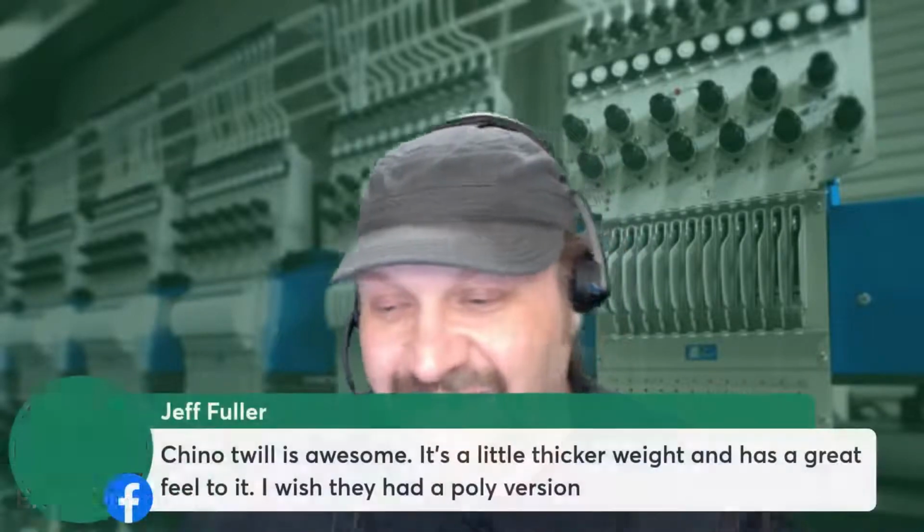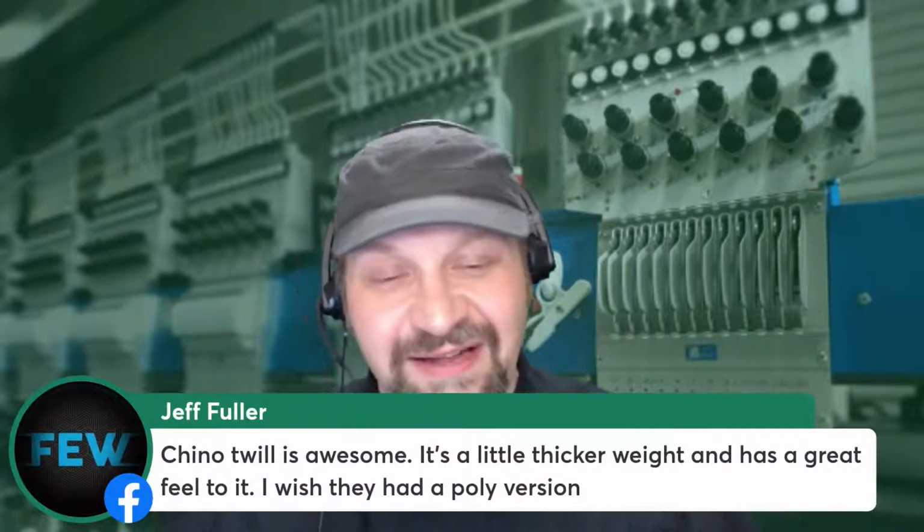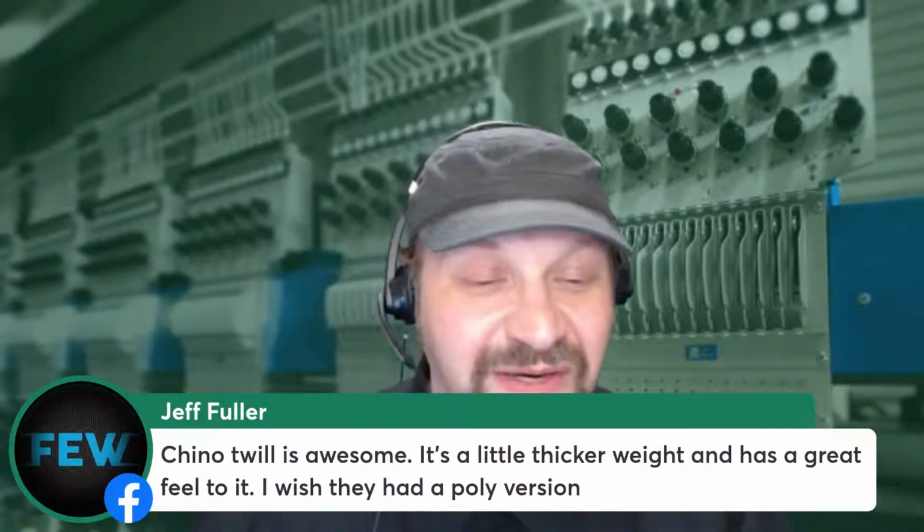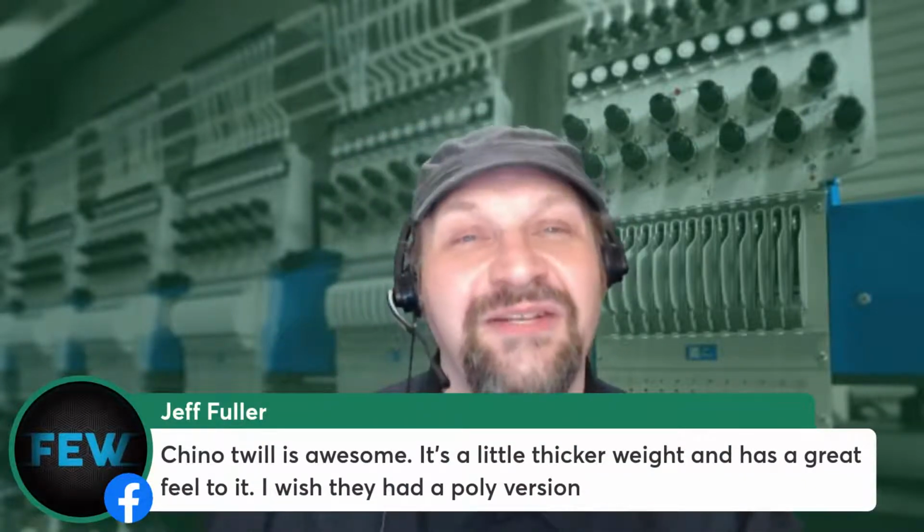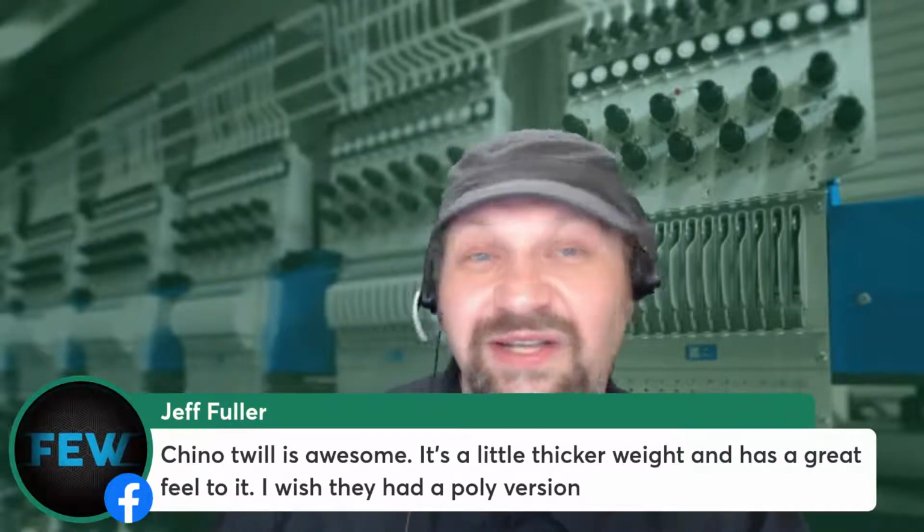I'm going to go ahead and grab a comment here because I think we're talking about this stuff right now. Jeff says the Chino twill is awesome. A little thicker weight, has a great feel to it. I wish they had a poly version. Yeah, the Chino twill is really fantastic if you get to use it for anything.